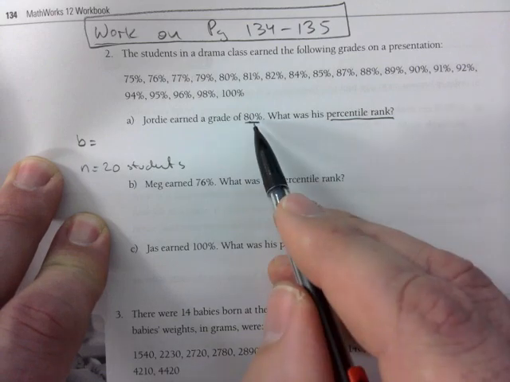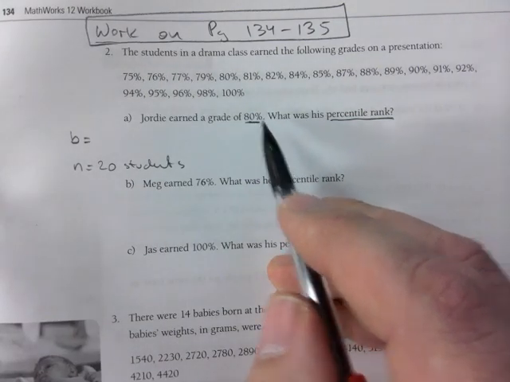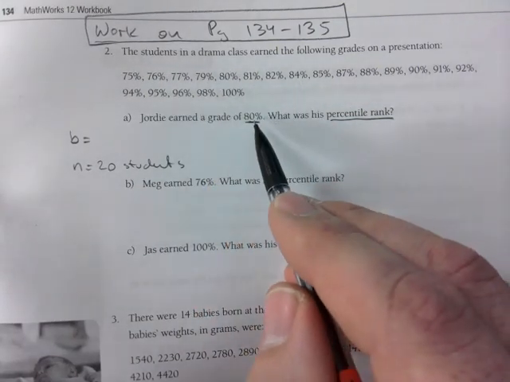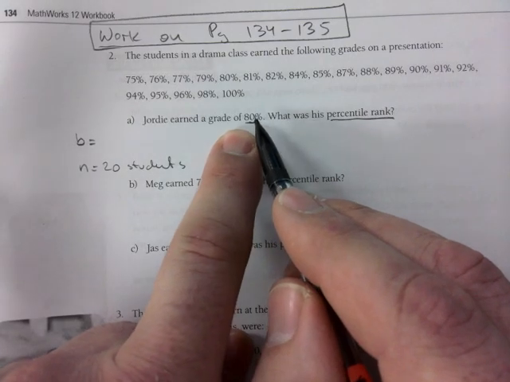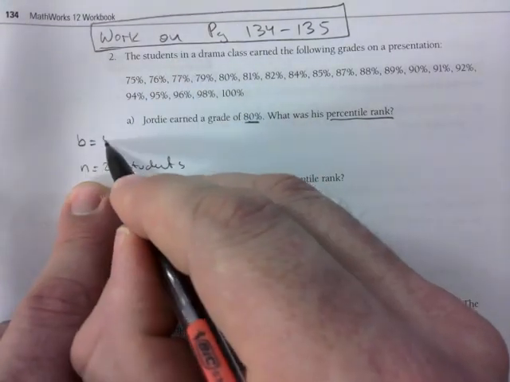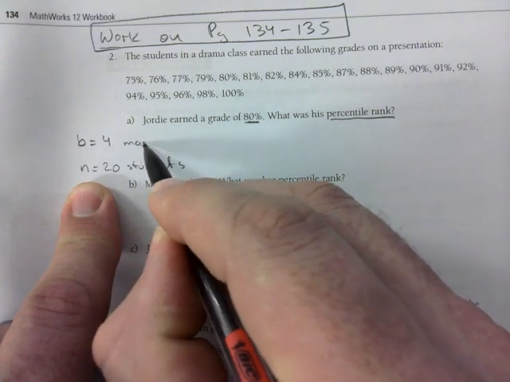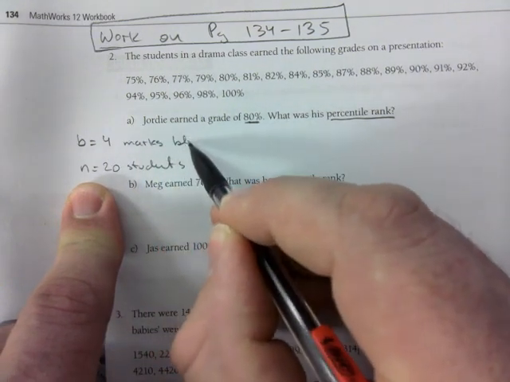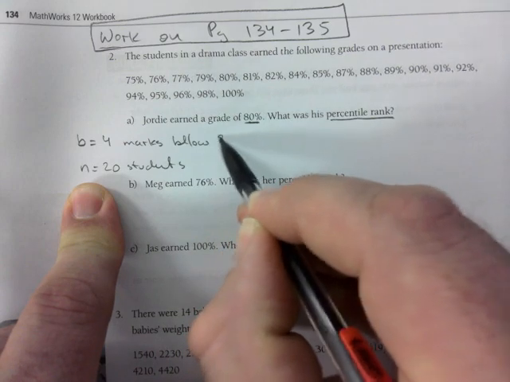You've got to be careful here. They're arranged, it's a range, so it's a lot easier to figure out how many. If you consider the mark of 80, then 1, 2, 3, 4 marks are below 80%.